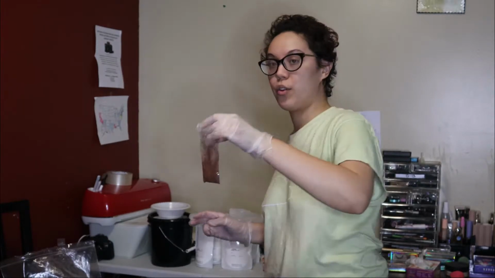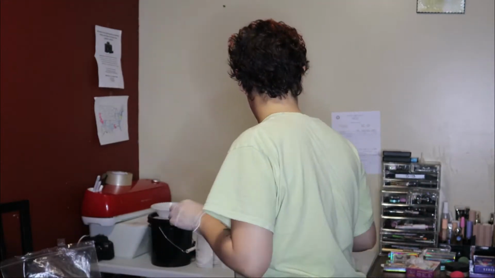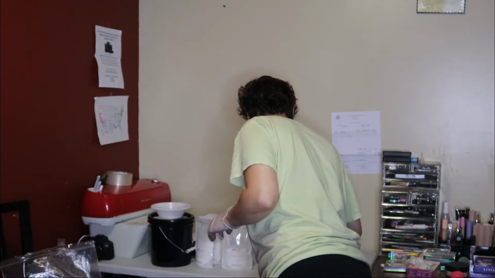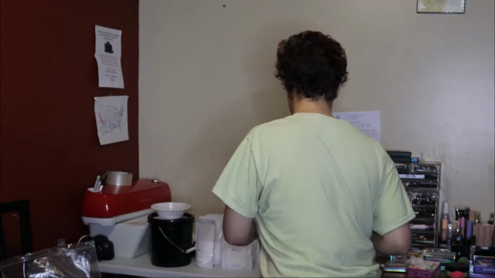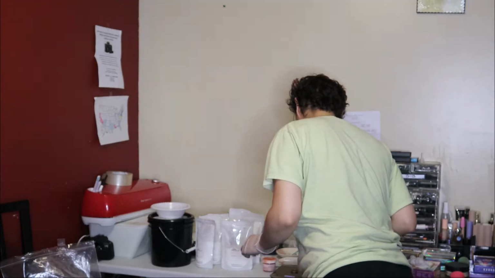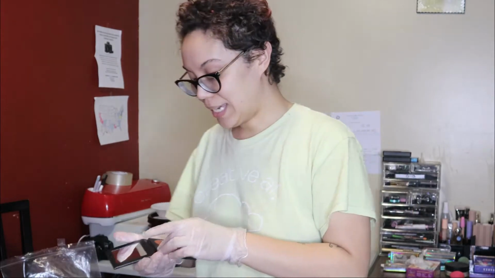So pretty much 12 grams of product. So with this, I probably could make about, let me see how much each pan is. Okay, so an empty pan is 3 grams. So I can make 12 more shadows with what I made. So that's pretty good. That's really, really good.